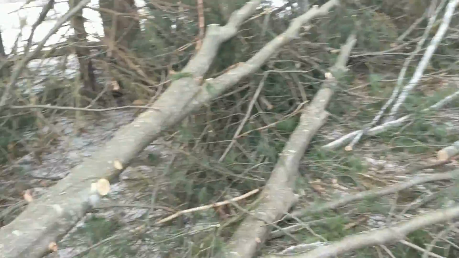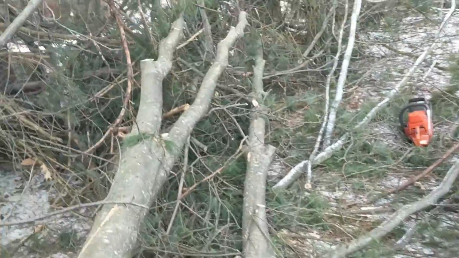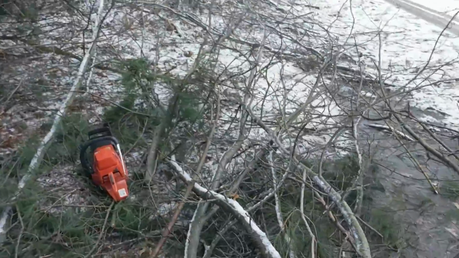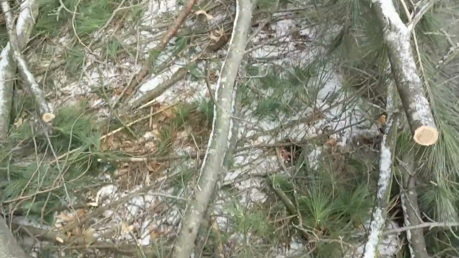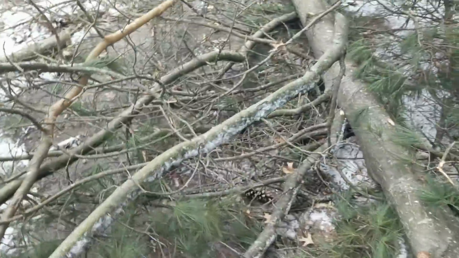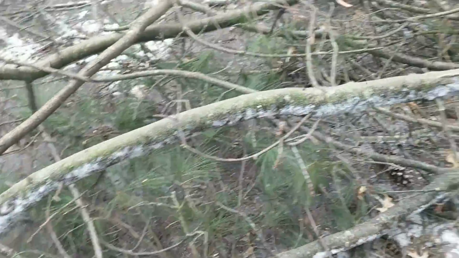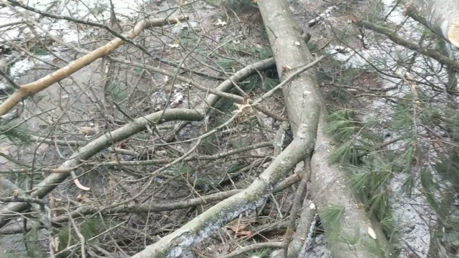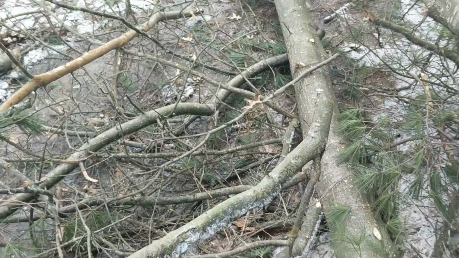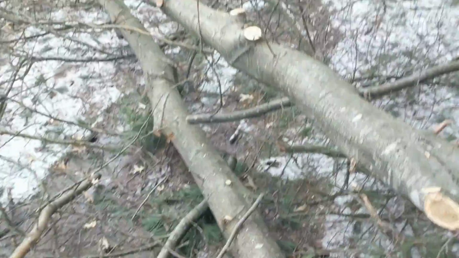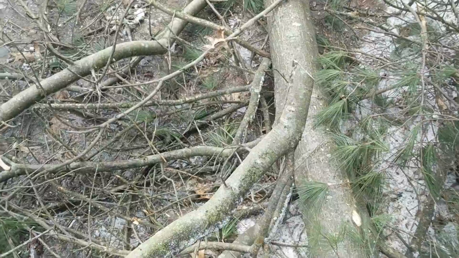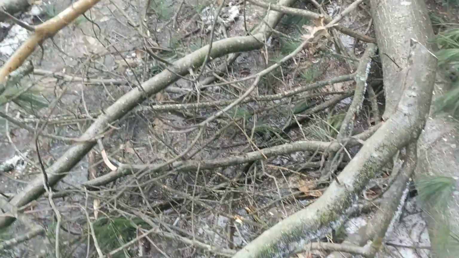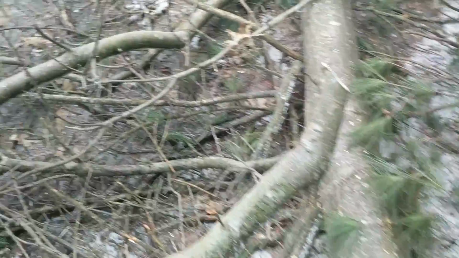I set aside a log here, more like a limb. So what I'm going to do is take this one right here, and I'm going to mark it. Let's see here.